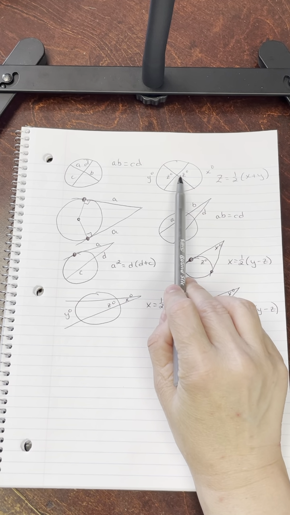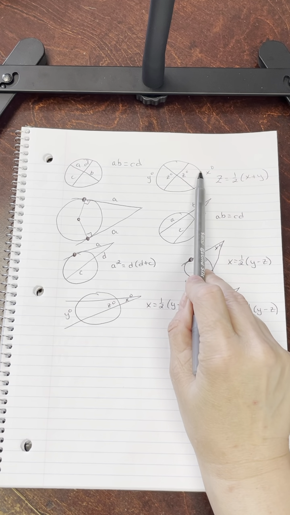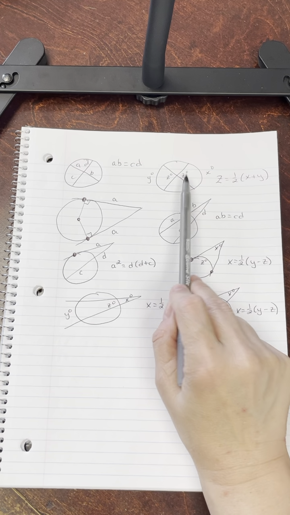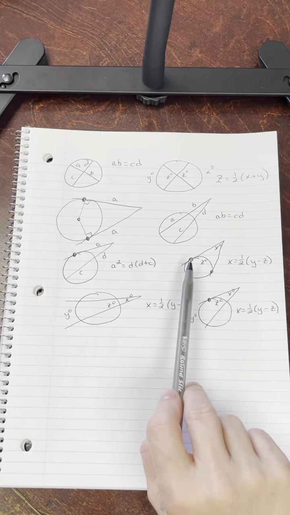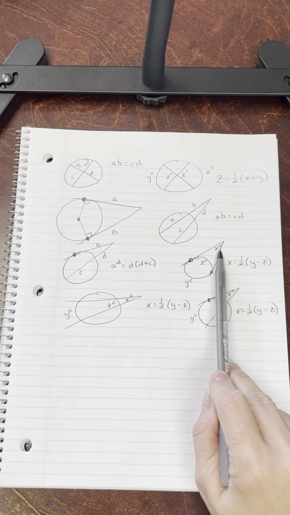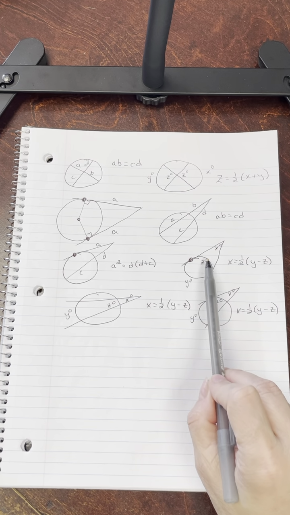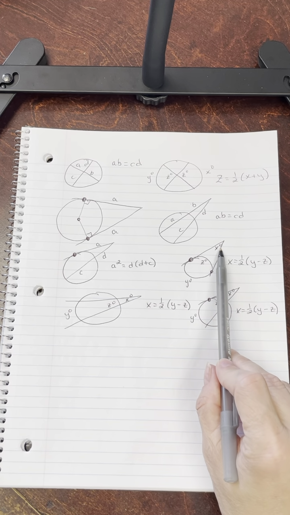And if I need to find the Z, and I know these 2, and they're crossing inside the circle, I add the 2 arcs and take half, and that will give me the angle in the middle. If they cross outside, yes. Here, when they're crossing outside the circle, not inside the circle, you are going to subtract the arcs, y minus c, and take half, and you will get the angle that is cut.